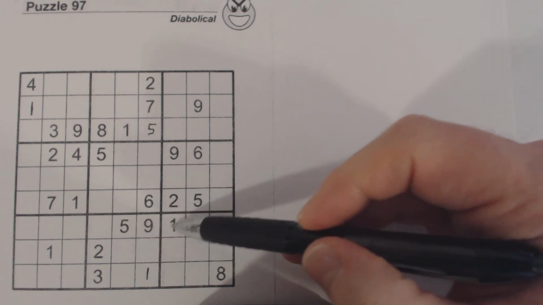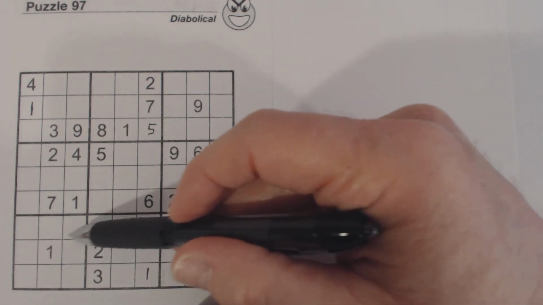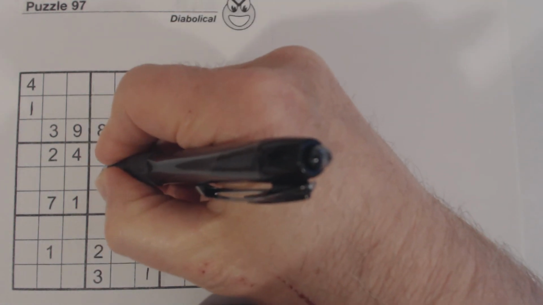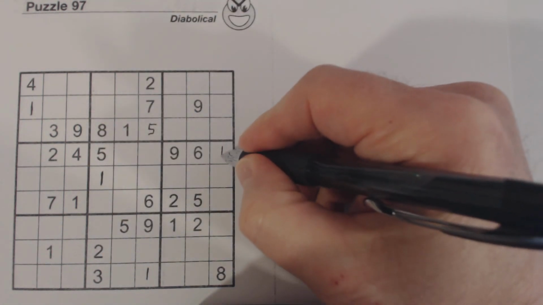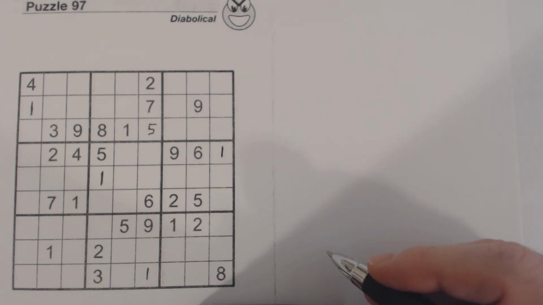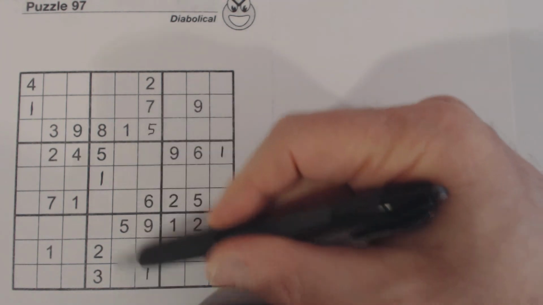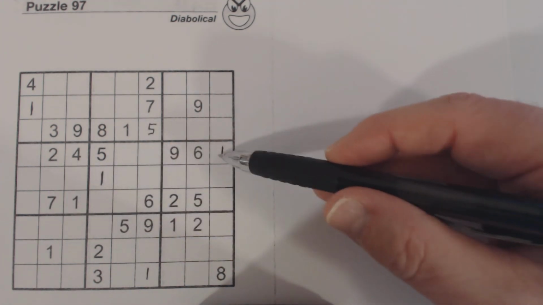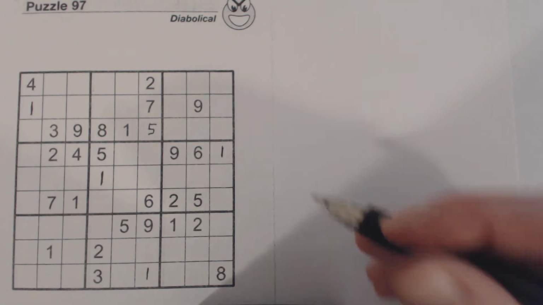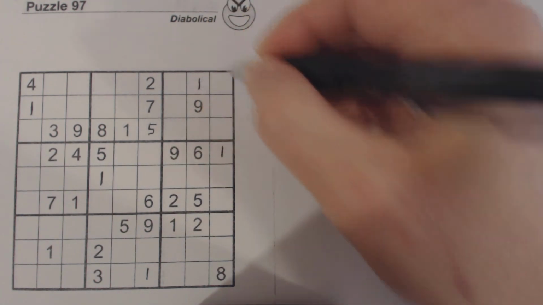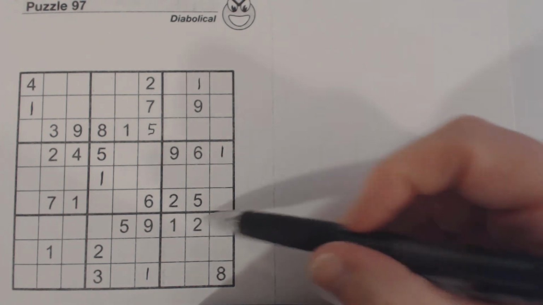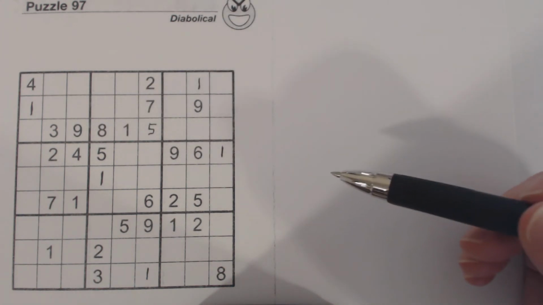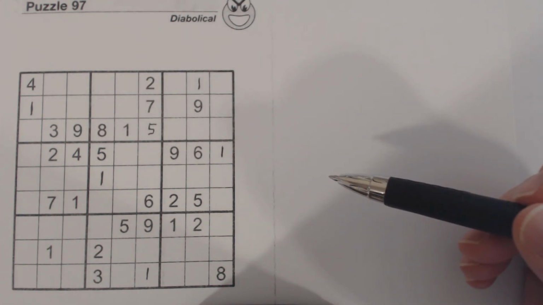Okay, we put that 1 in because we've got a 1 here and a 1 here. So 1, 1, and a 1 there. Okay, those two 1s, we got a 1 here and a 1 here and a 1 here, so that one will fit there. And then we've got a 1, a 1, so there's the only place for that 1 to go. Here, a 1 here, and a 1 here, and a 1 here, so that goes there, and that finishes our 1s.